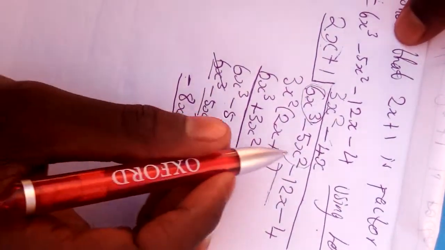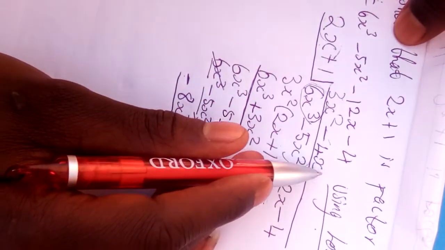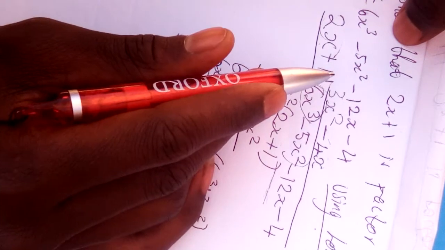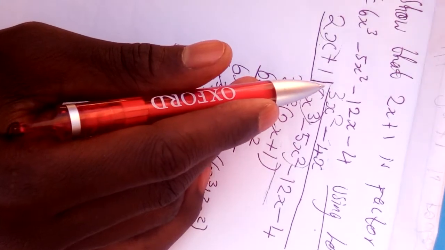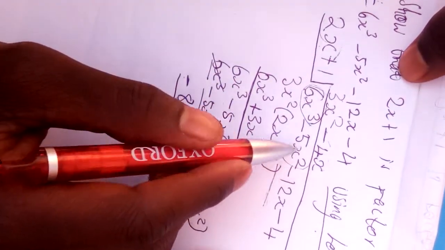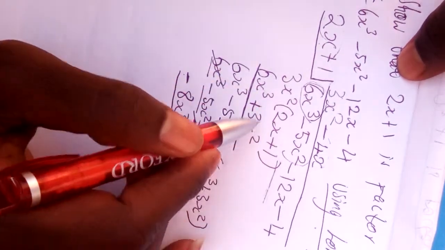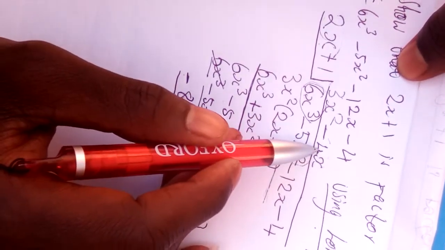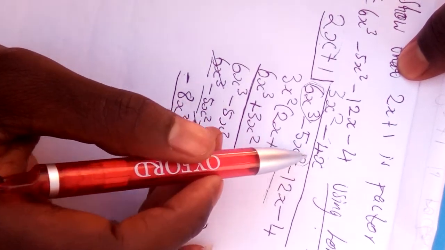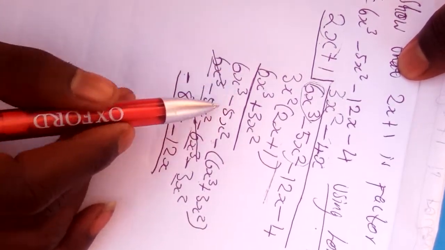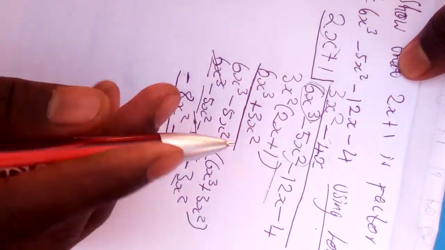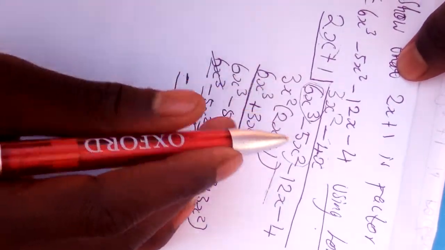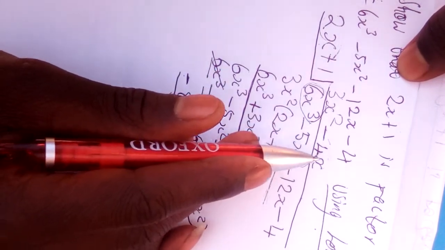Then again we multiply this number by this step. Don't forget that I said earlier we are repeating the first step that we did here. Everything that we did here, we are doing again, up until we get the like terms, up until we subtract other numbers. So we have negative 4x.